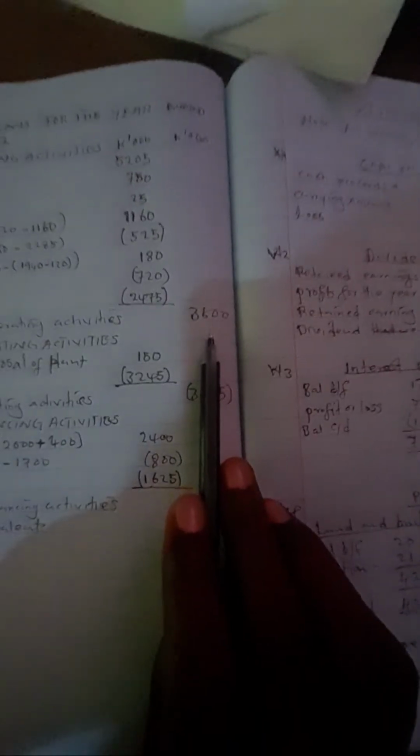So when you say 3,600 minus 3,095 minus 25, you are going to find the 480. So that confirms it there. 480, the change we found in the cash and cash equivalent analysis. That means that what you've done is the correct thing. So now we say, okay, we have actually accounted for it well.